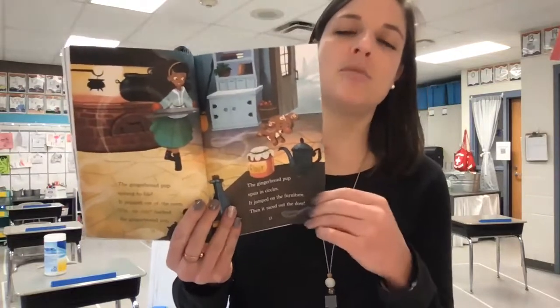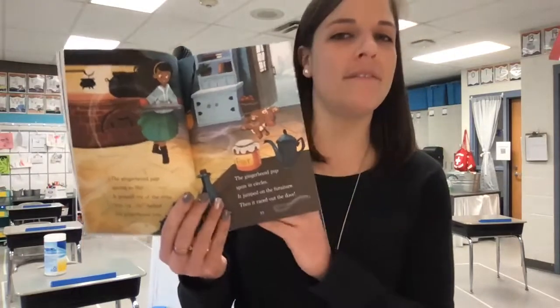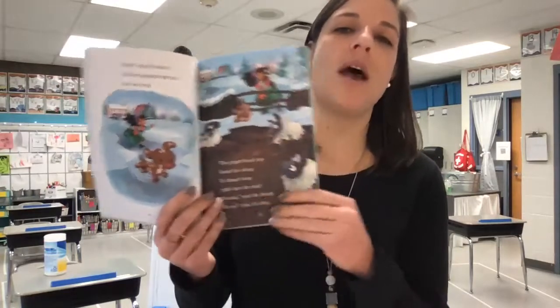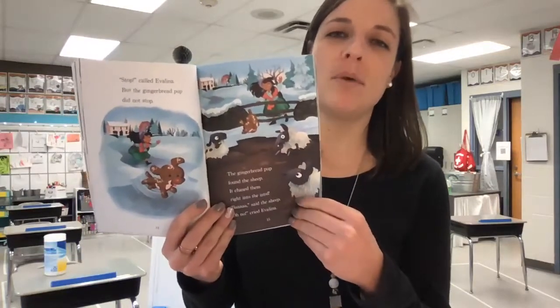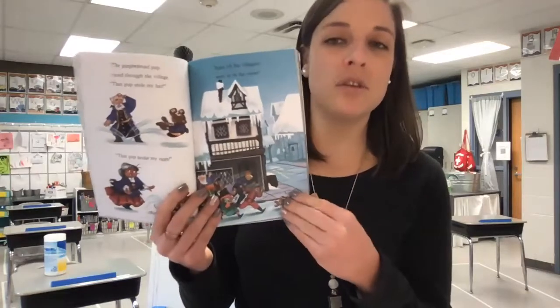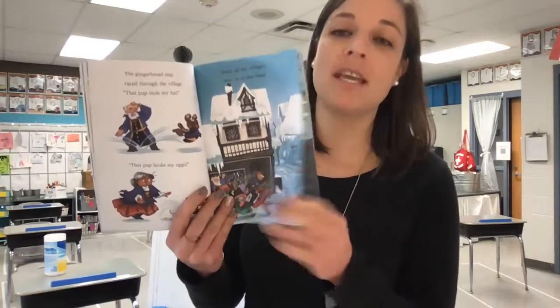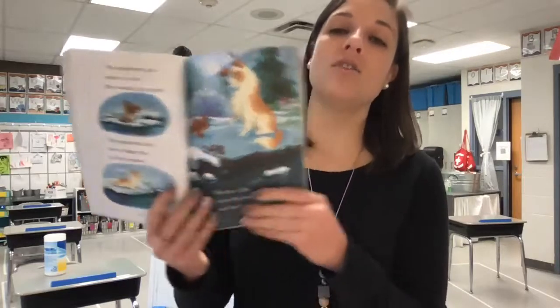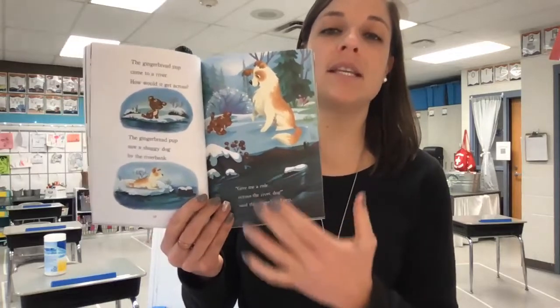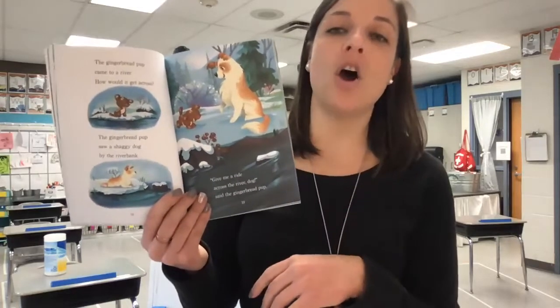And the gingerbread pup is kind of a crazy pup. He actually runs away, right? So as he's running away, she's trying to catch it, but it keeps going. It makes the sheep go in the mud. It runs through the village, and the villagers start chasing it. Well, that little gingerbread pup comes to a riverbank and sees the old shaggy dog.